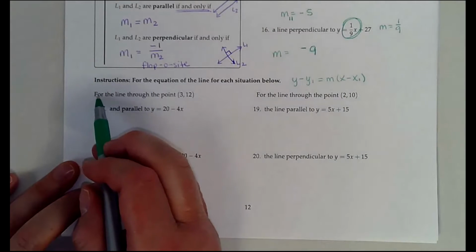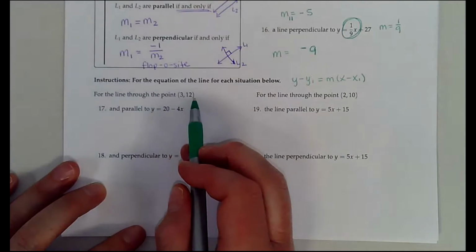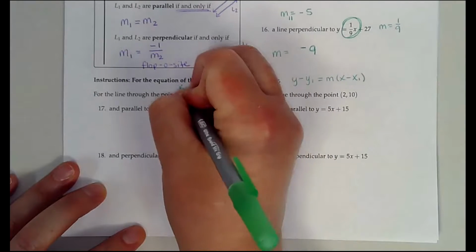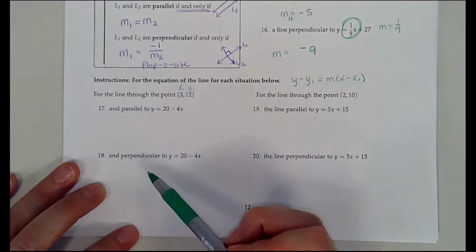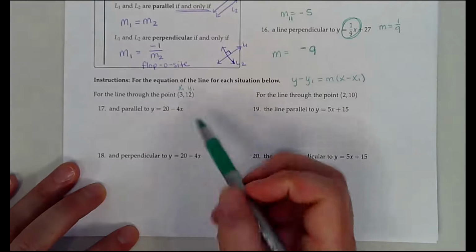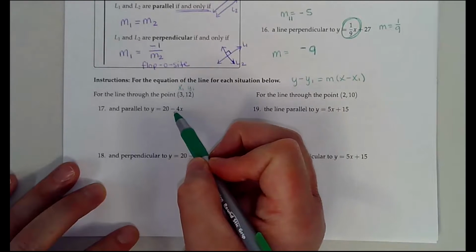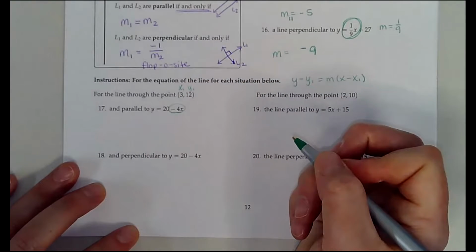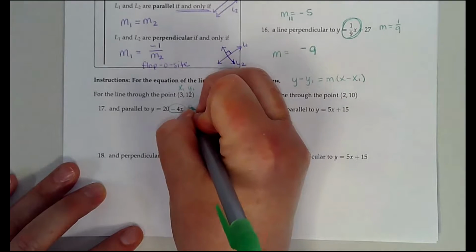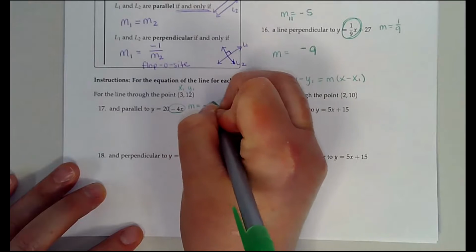In this first one, it says for the line that goes through the point (3, 12), so there's our x1 and our y1. We're looking for a line both parallel and then a separate line perpendicular to y equals 20 minus 4x. So the first thing we need to do is find the original slope here. So our original slope is m is equal to -4.